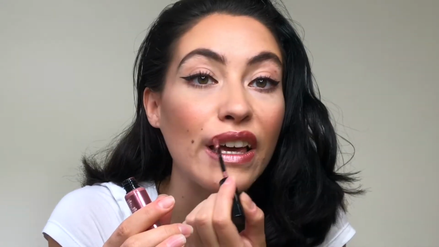It's also kind of close to my natural lip color. As you can see, it's kind of flashy, and it gives the lips a little definition. It makes them a little fuller, and it's a great color and texture.